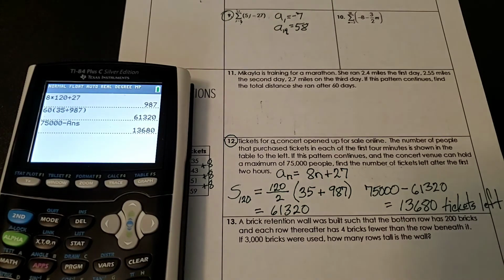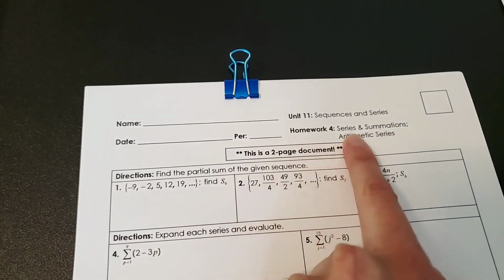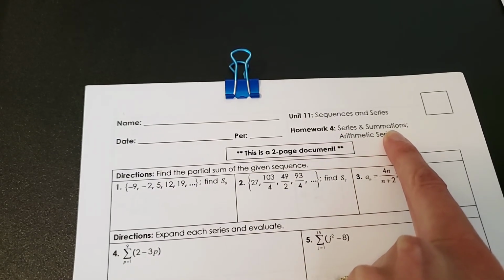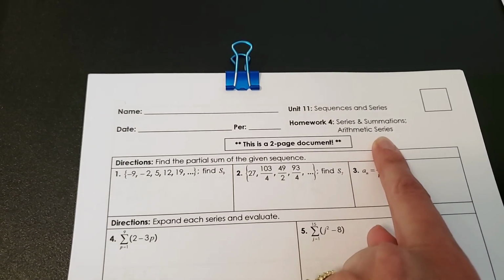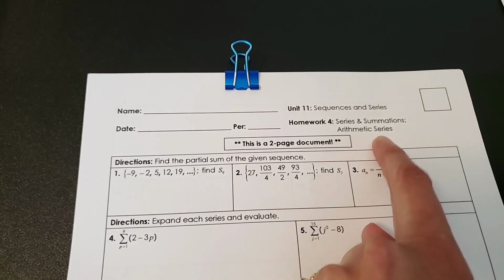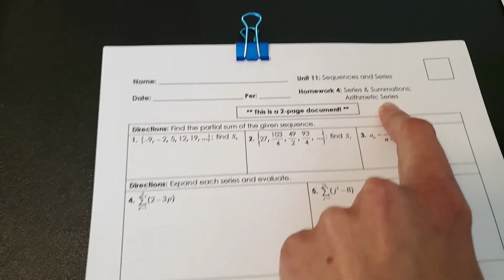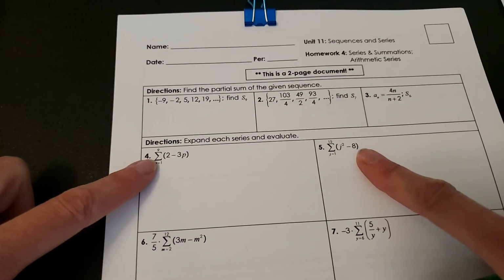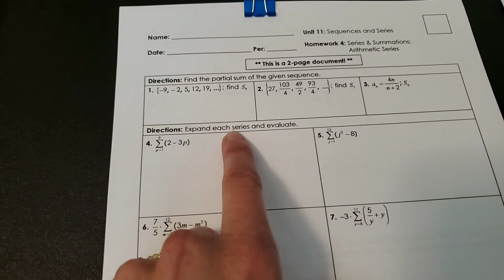So what you're going to work on tonight, I just want to show you the directions here. Homework 4, you are going to be having questions based off of last lesson's notes and then arithmetic series. So it's going to be very important that you only use the formula that we talked about today if in fact the series is arithmetic. If not, you're going to need to write out all of the terms and add them up just with a calculator or in your head. So notice on these here, not all of them are arithmetic, and it does actually ask you to expand.